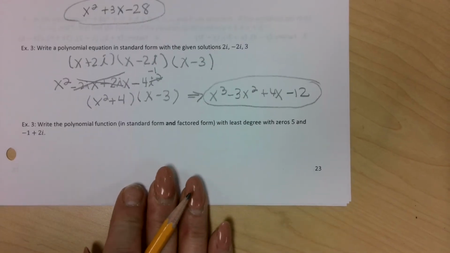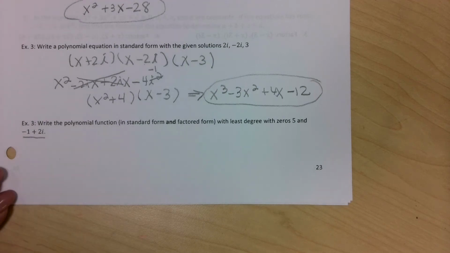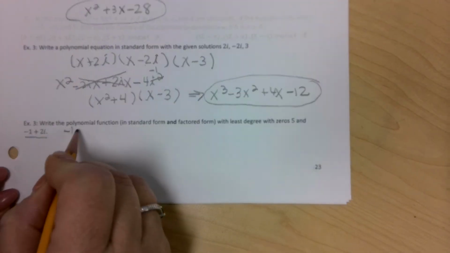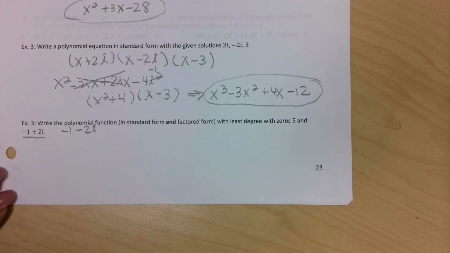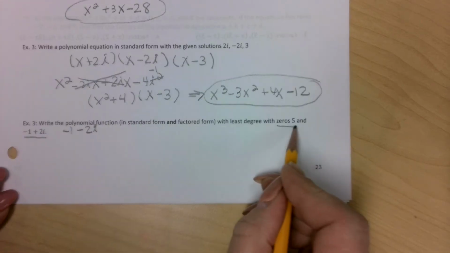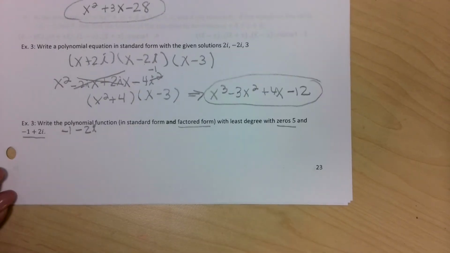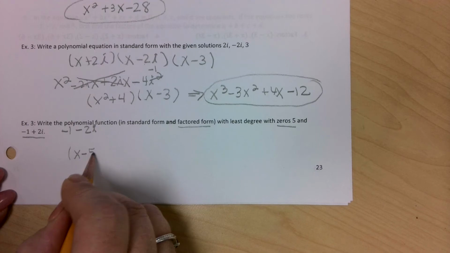So the last one we want to talk about is just a little bit harder because I have -1 plus 2i. So I know since I have -1 plus 2i, I also have -1 minus 2i because imaginary numbers travel in pairs. And I have a 5. So let's first write it in factored form. We know this one, that's easy. We're going to write x minus 5.